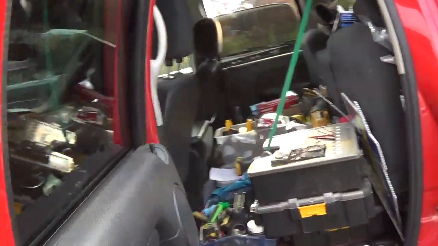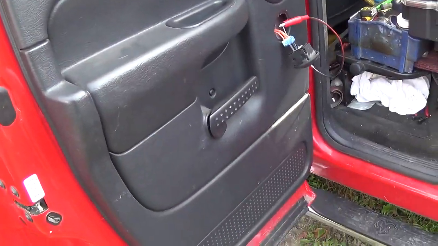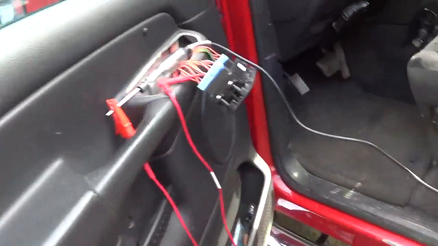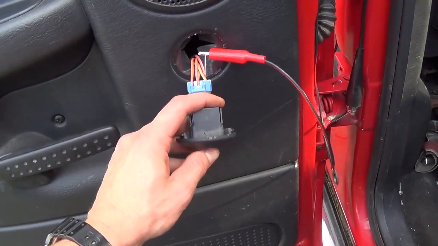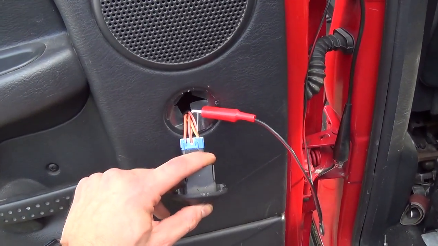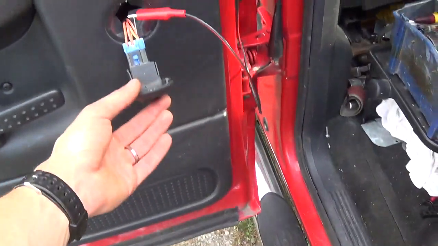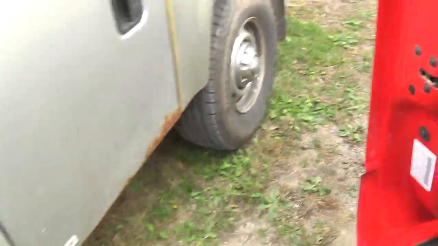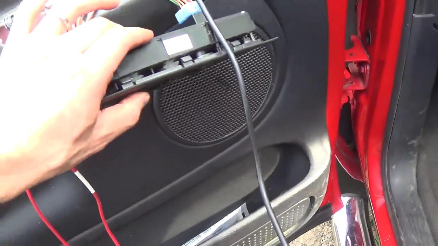Nice. Okay, so that tells us our motor is good. And then trying this switch here. Wow, it works both ways. So this switch is good. Okay, let's see here.